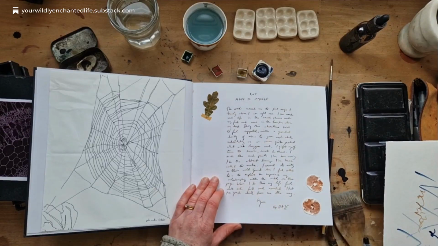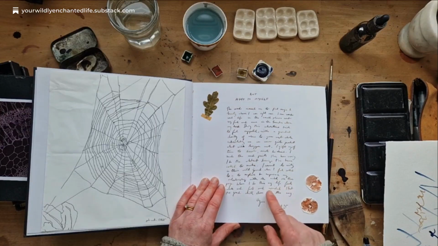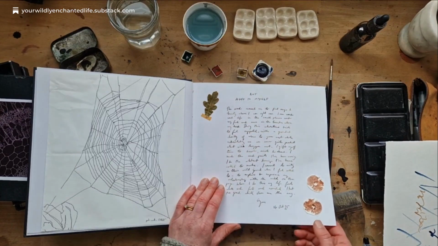I commit to writing this wild journal, and I feel called to explore and experience my relationship with the wild on the page. When I do this, my life feels alive and full and nourished. I trust the ground will show me the way.